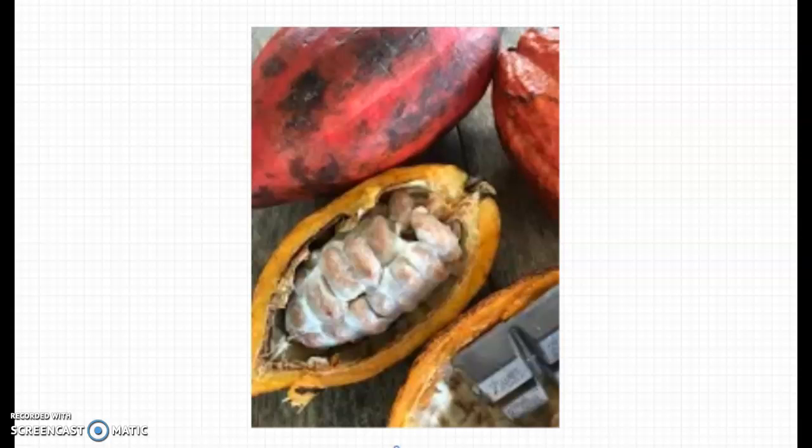The beans are cleaned in the chocolate factory. Then the beans are roasted. Roasting the beans cooks them. It is easier to take shells off beans that have been roasted.